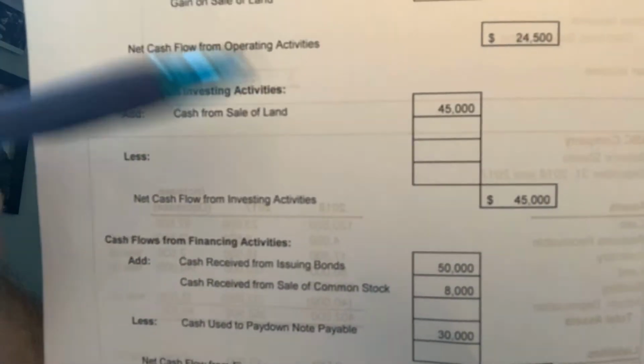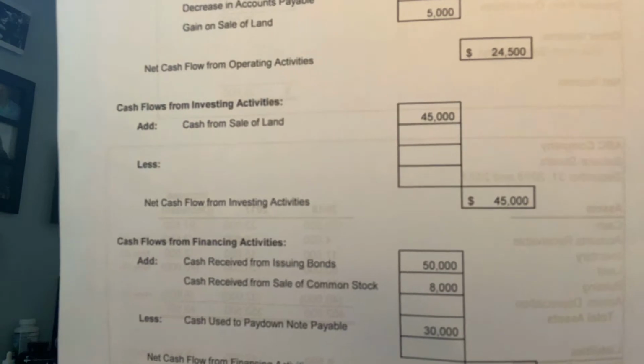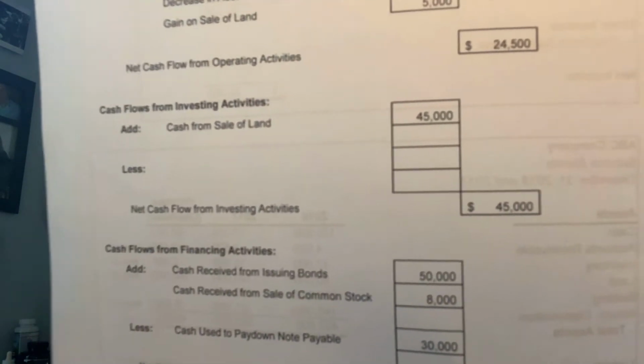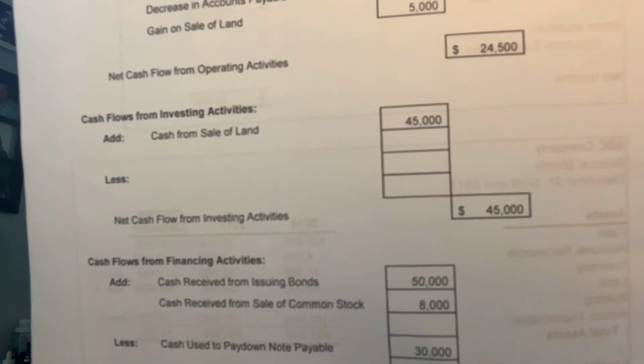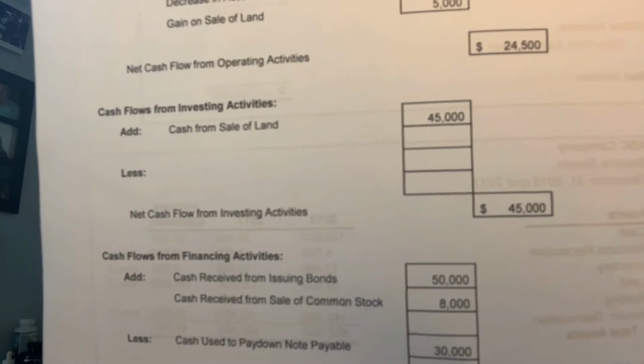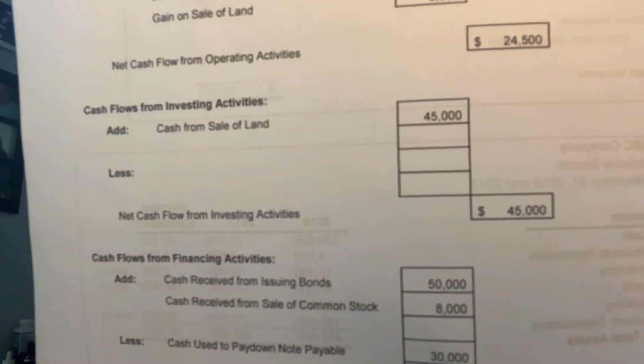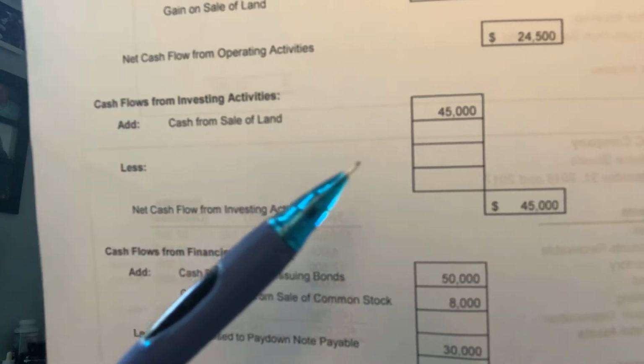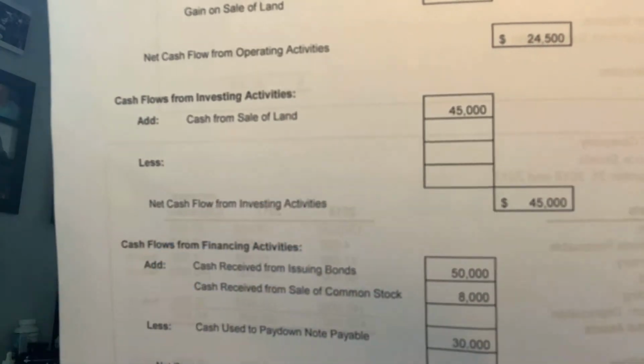we're not reconciling any net income or anything, right? All we're doing here in the investing activities section is asking ourselves, did we get cash or pay cash? And the answer here is when we sold the land, we got cash. Well, how much cash did we get? 45,000, didn't we? We got $45,000 in cash.